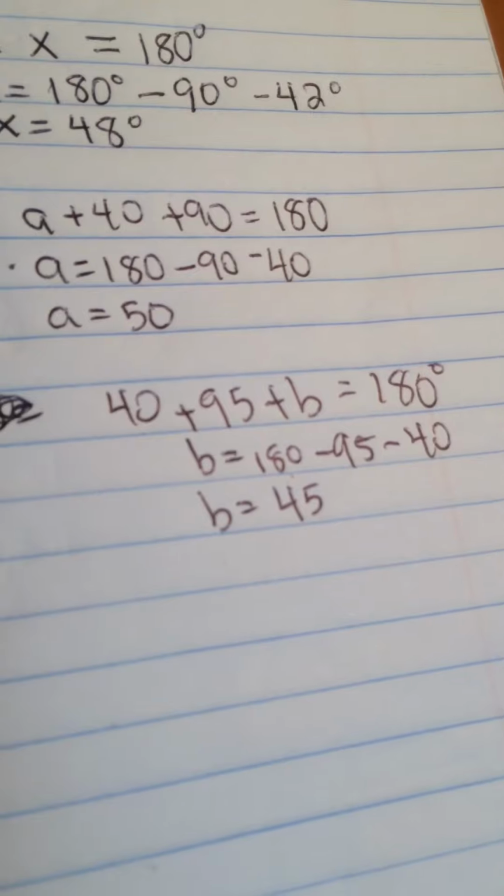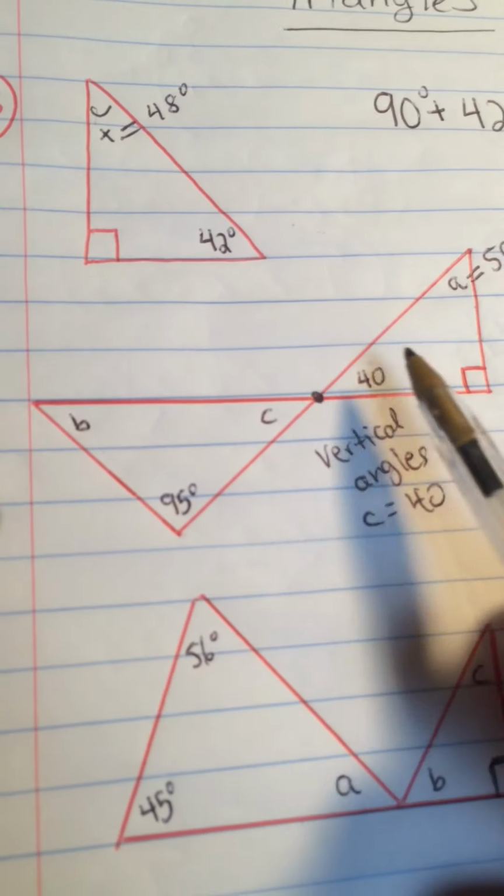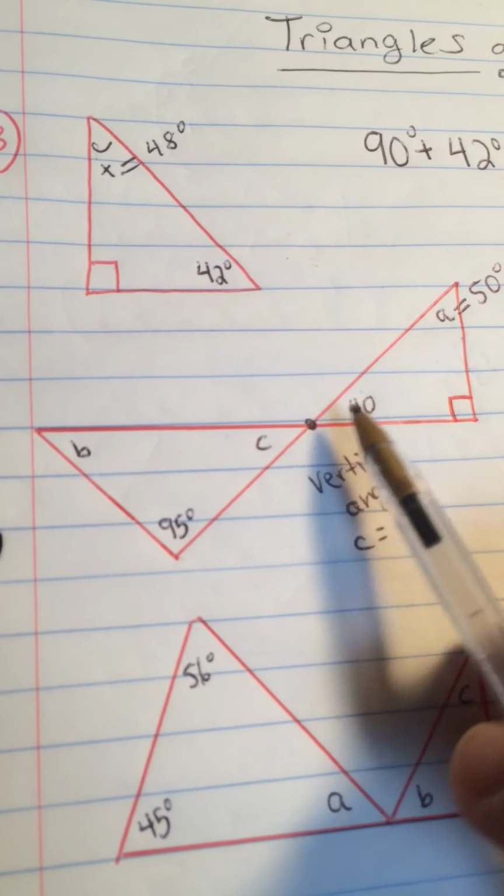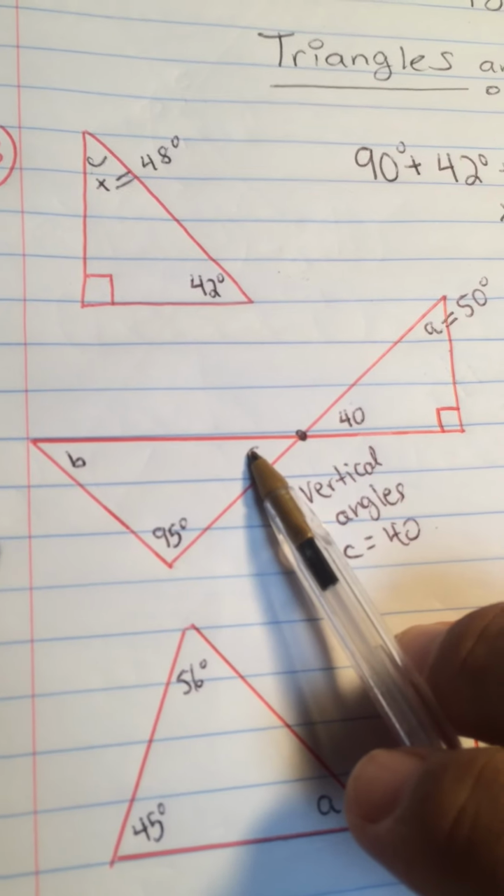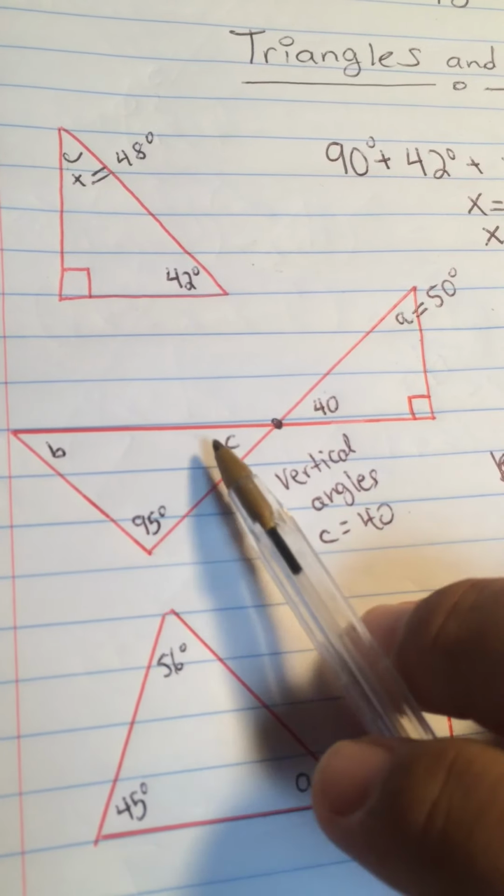Okay, and there we have our answer. Okay, so we have angle B, sorry, here. We have angle C because it's vertical angles. Okay, so we need this rule. Vertical angles are congruent. Okay, now we have 95 and 40.